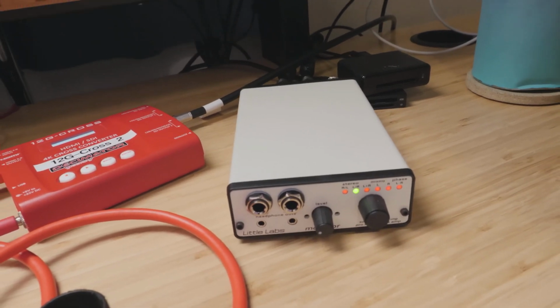All right, we'll go ahead and switch back here. So that's another little device that was added here.